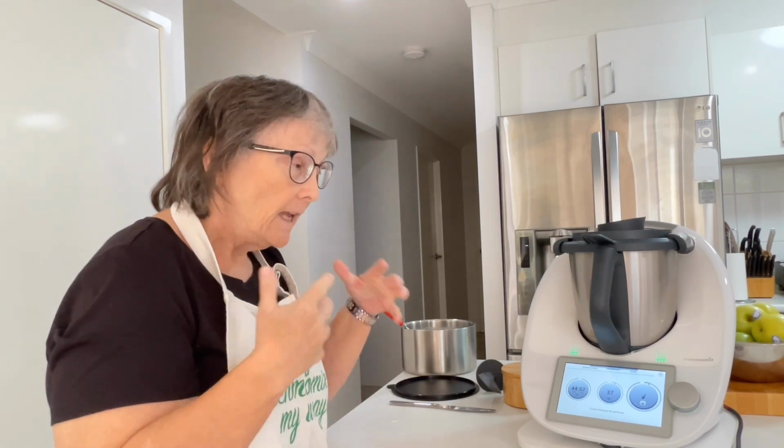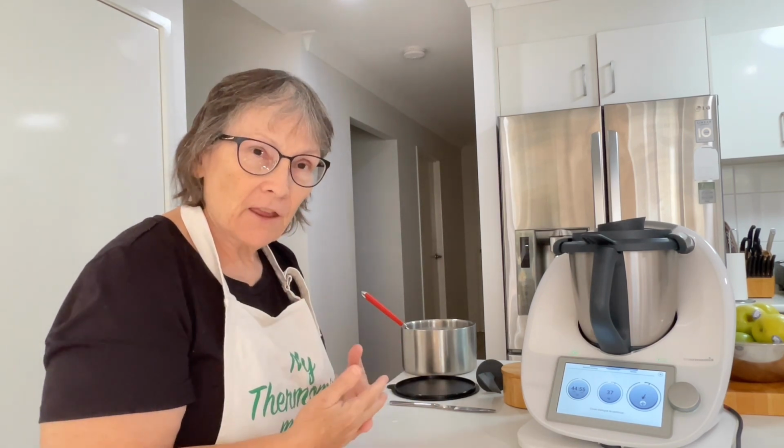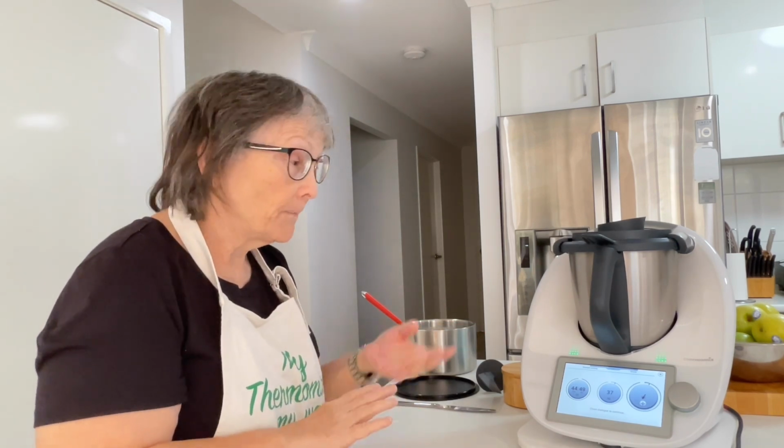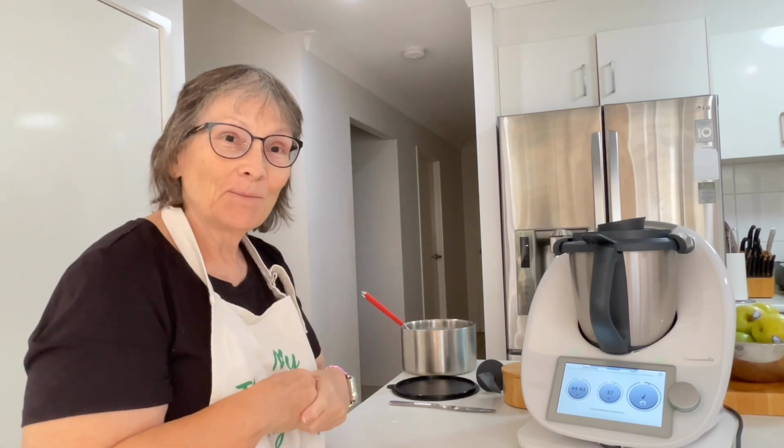So even though this recipe is lengthy, there's not a lot of hands-on. The Thermomix is actually doing most of the work for me. So I'll be back in 3/4 of an hour, and we will move on to the next step. Okay, so up to the next step.